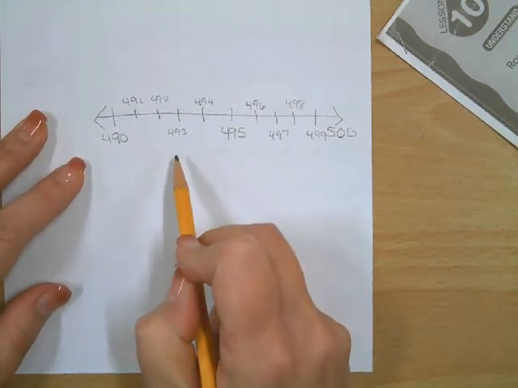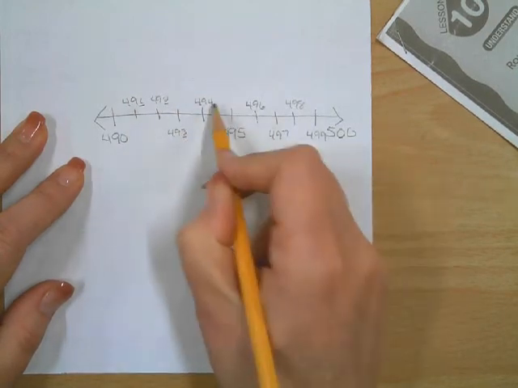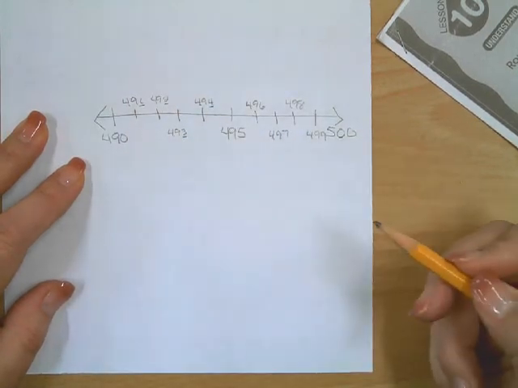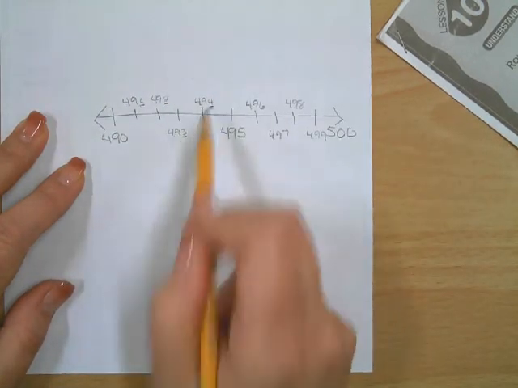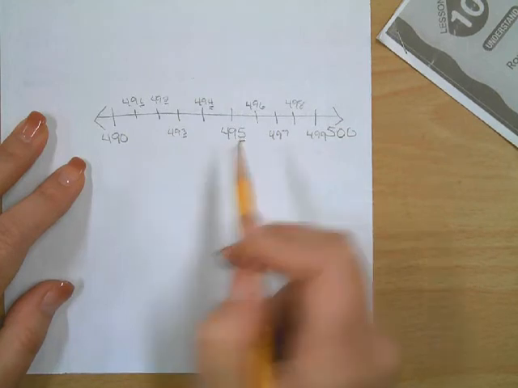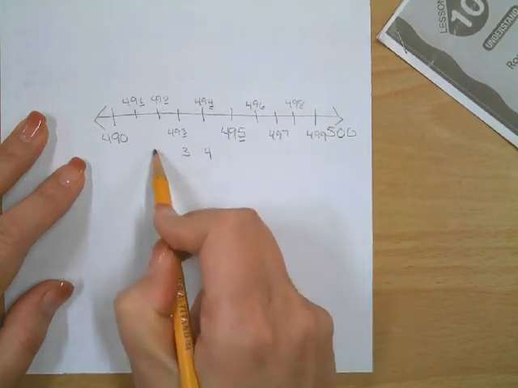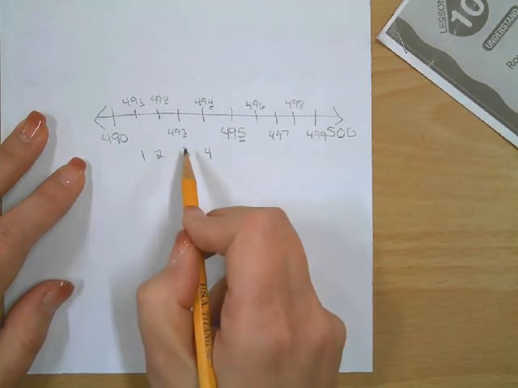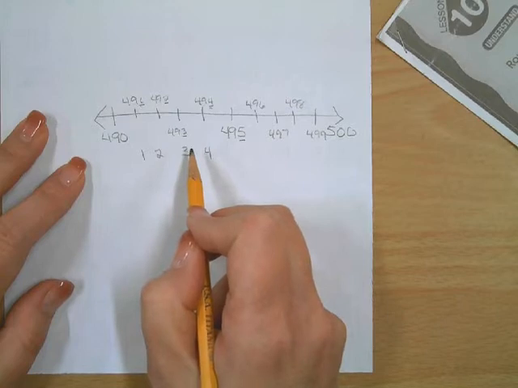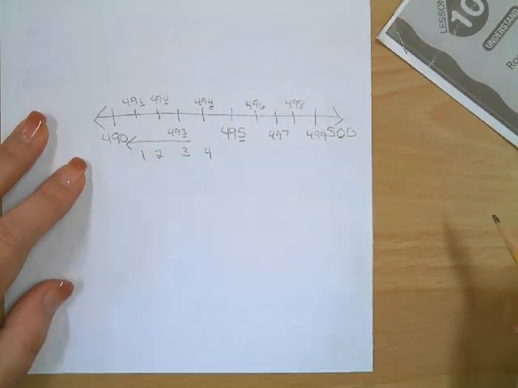Now, our rule is, when we're rounding to the closest 10, we want to look at the ones place. If it's less than 5, which means if it's 4, 3, 2, or 1 in the ones place, we're going to round it to the lower 10.